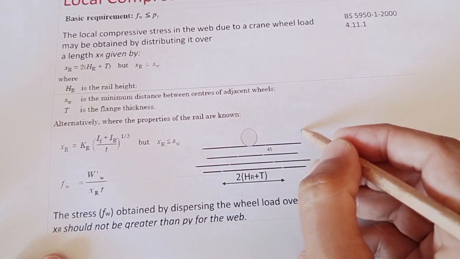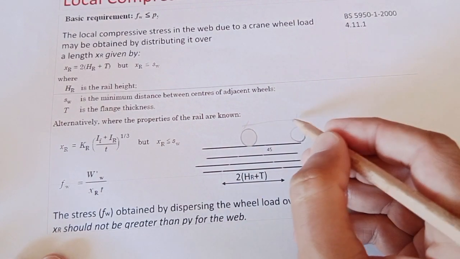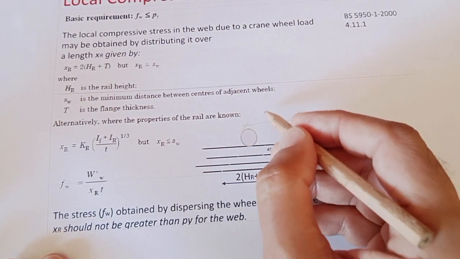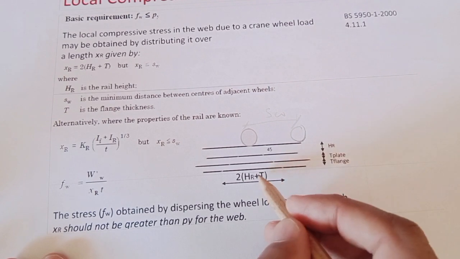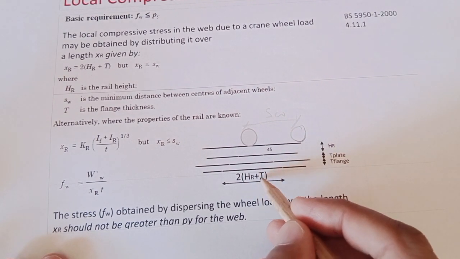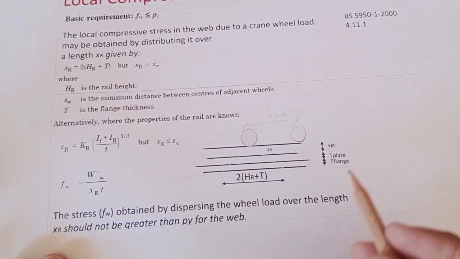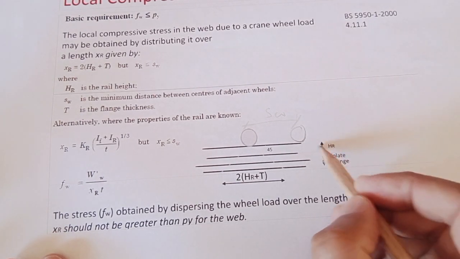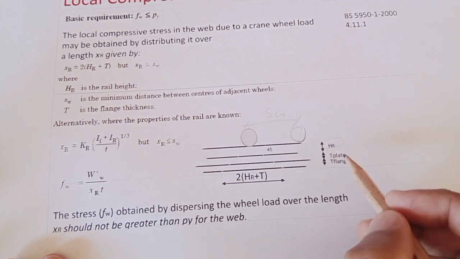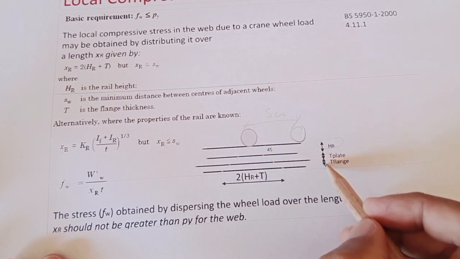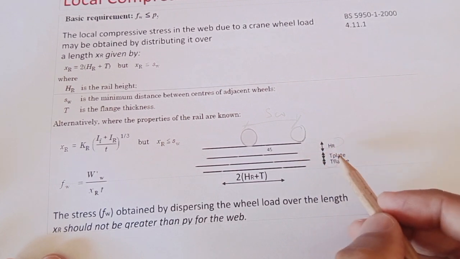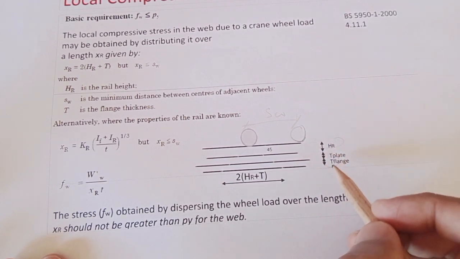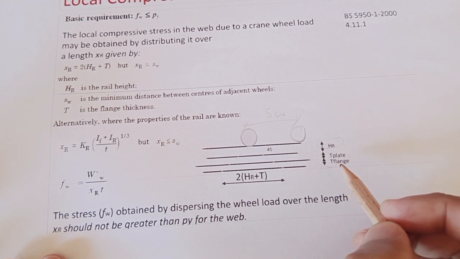If we have two wheels at a distance of SW, the applied length should be 2HR plus T. HR is the depth of the rail here, and T is total plate and flange. If we have a plate on top of the flange, or otherwise it should be just one flange.